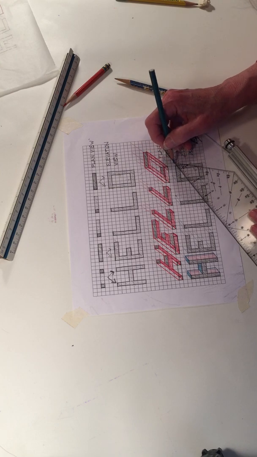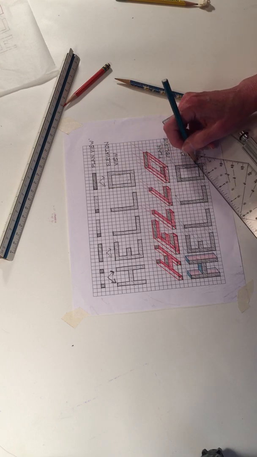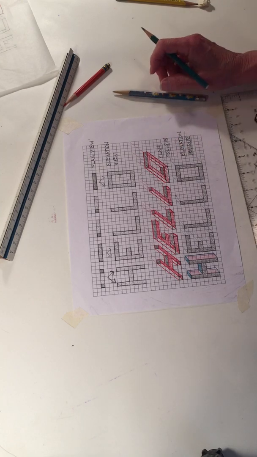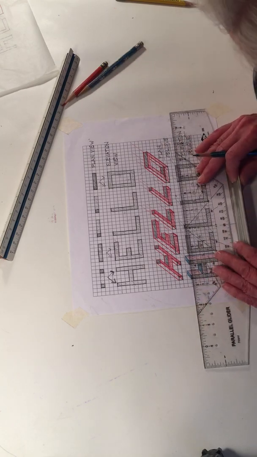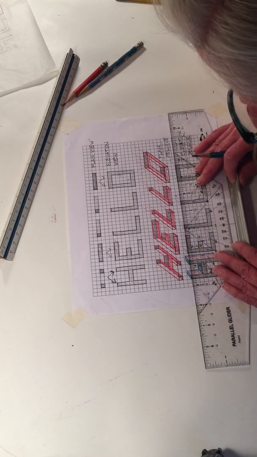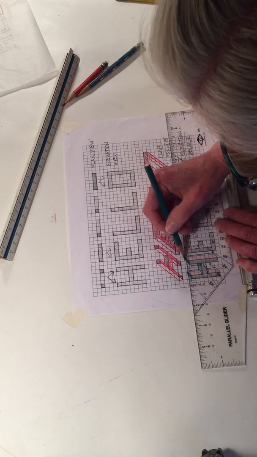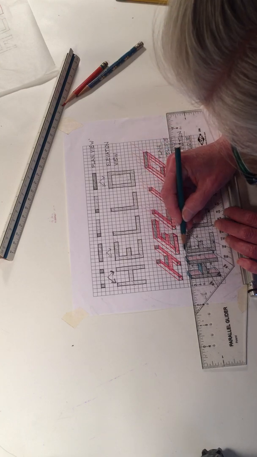And then with the O, these corners. And once again, if I had done this accurately the first time, and these are all the same size, then I can just use that line right here to go across and complete all of these letters.